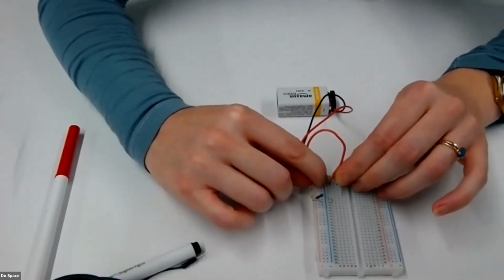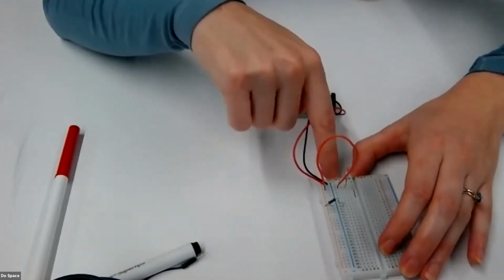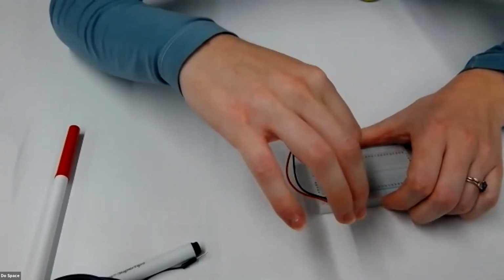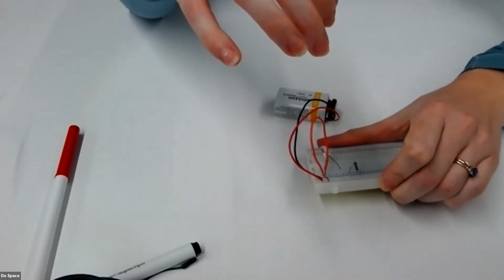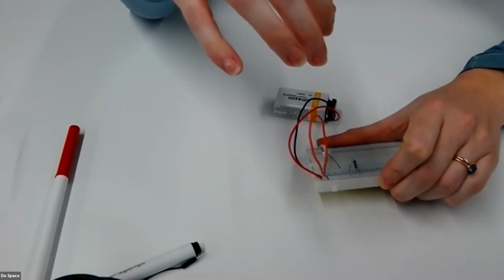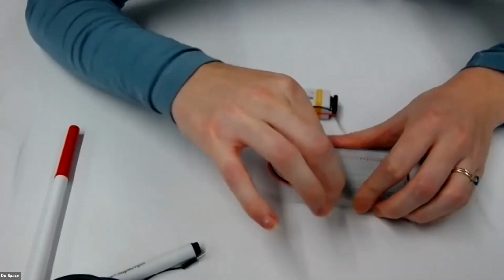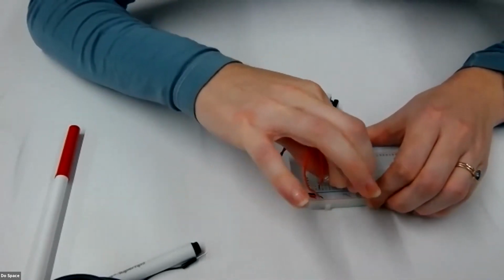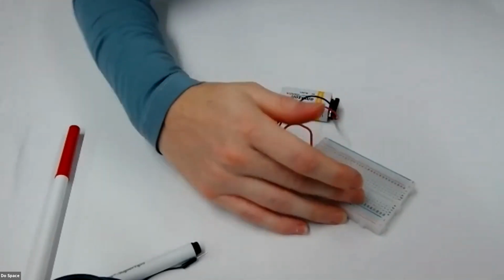I'm going to put my positive leg of my battery into row number 3 too. So C3. I'm going to put my negative leg into C8. Pop in there, please. There we go, C8.